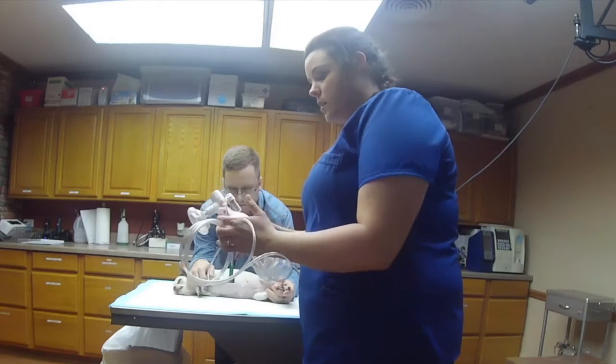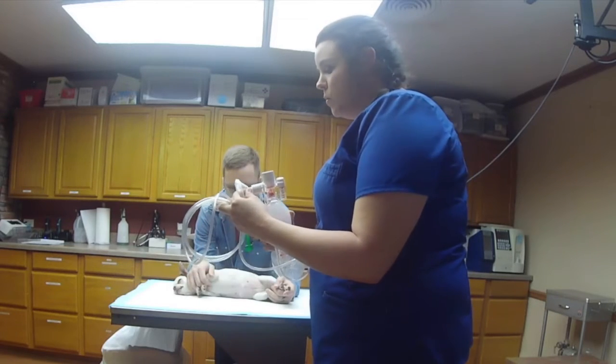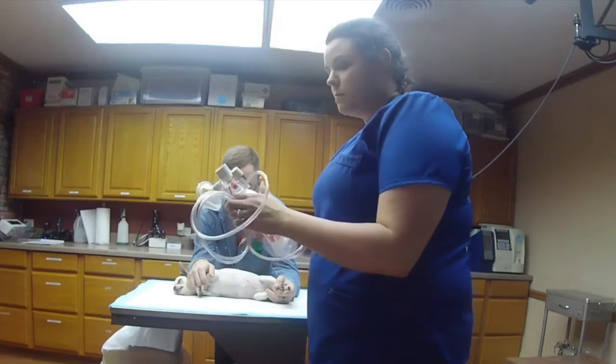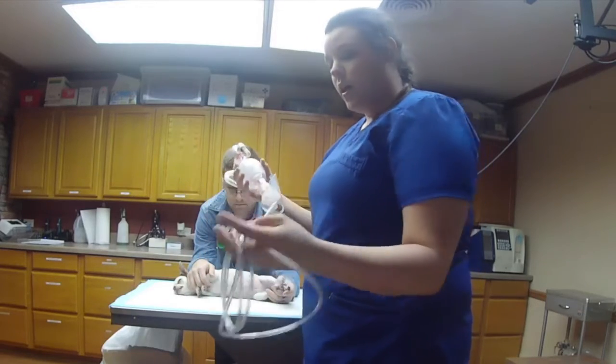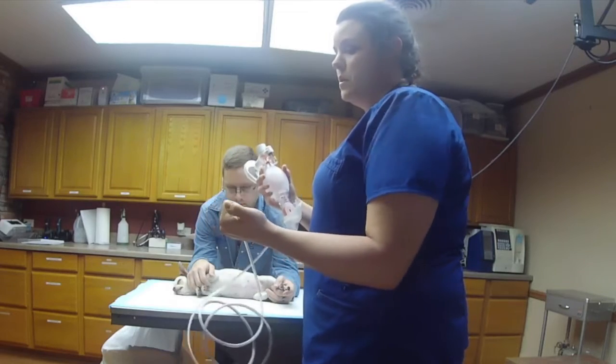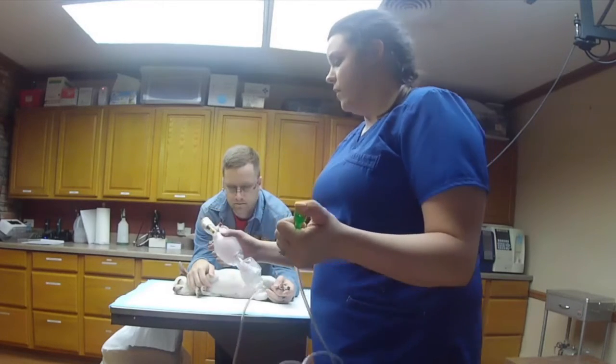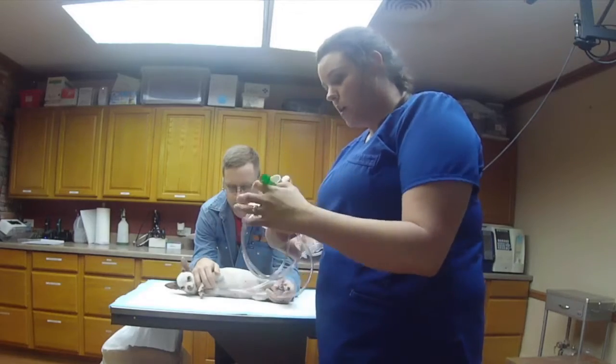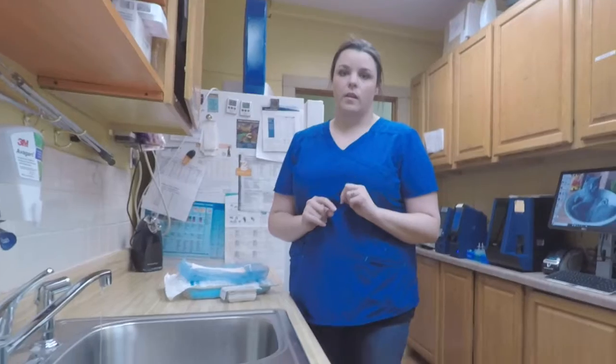But if not, this is an ambu bag. You would hook it up to their muzzle, and hopefully by now you'd have the trach tube in. You would hook this piece into the oxygen, and it would give oxygen directly to your patient. You can let her up.